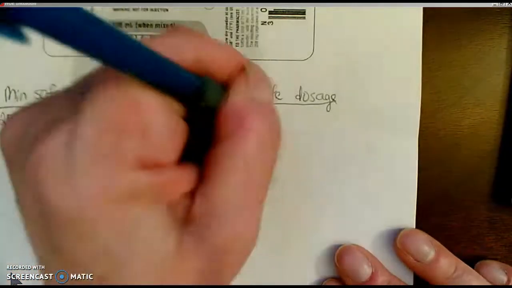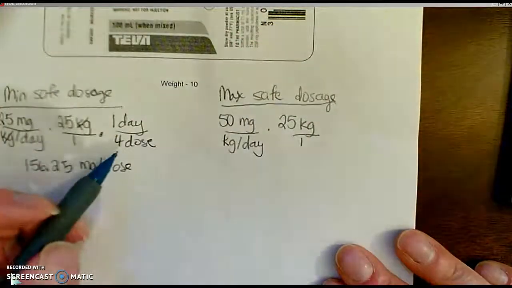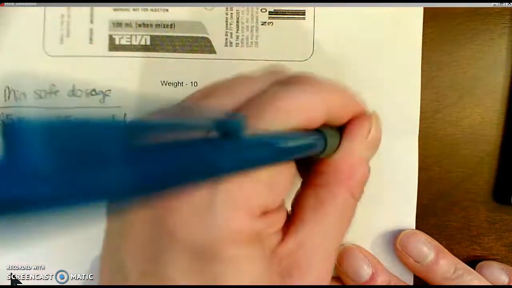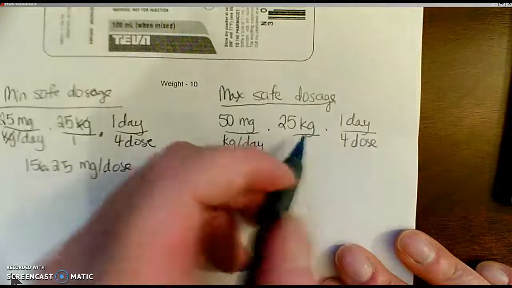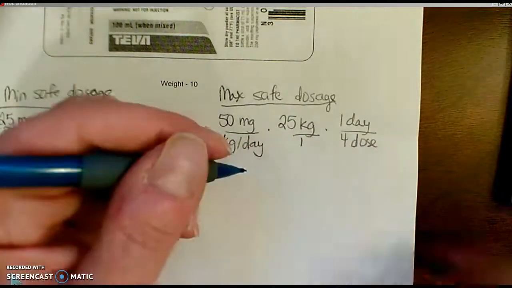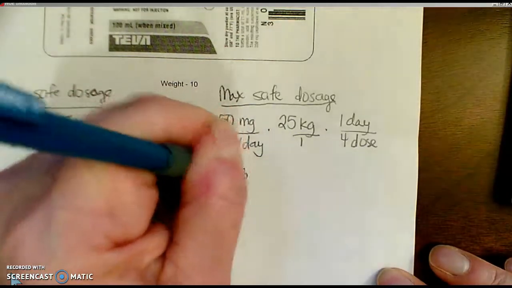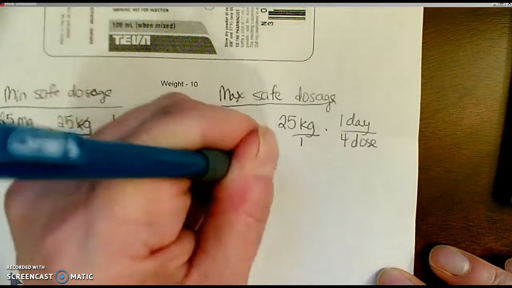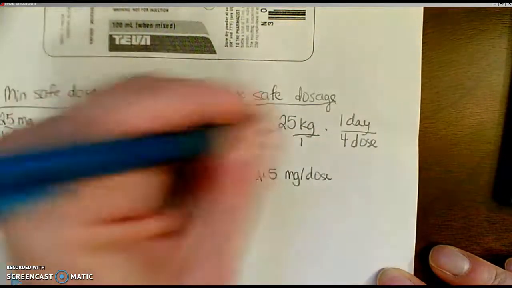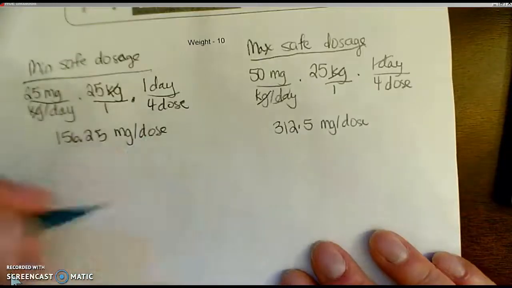And next, doing the same thing over here. We're going to multiply by the patient's weight, which hasn't changed, 25 kilograms. And we're going to multiply by 1 day over 4 doses, in effect dividing the daily dose into 4 equal doses. And that comes out to 312.5 milligrams per dose. So our kilograms cancel, our days cancel, and we got milligrams per dose. So there's our safe dosage range.